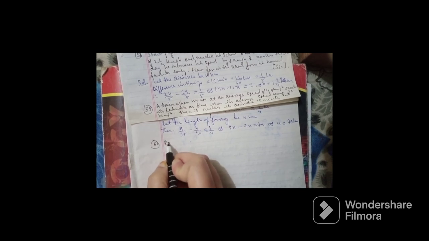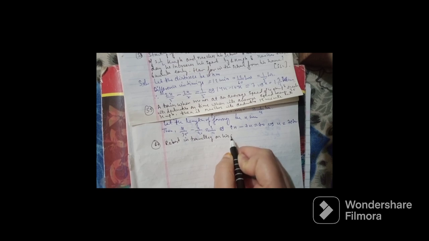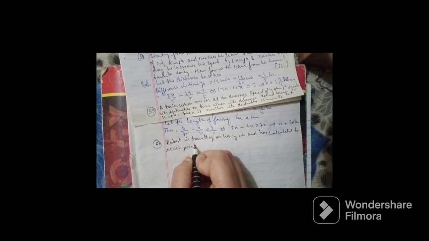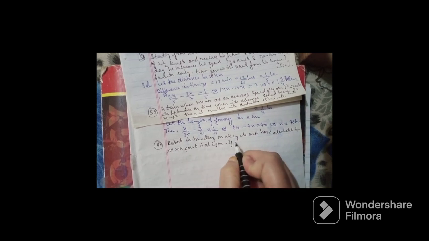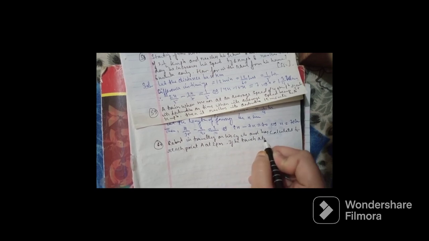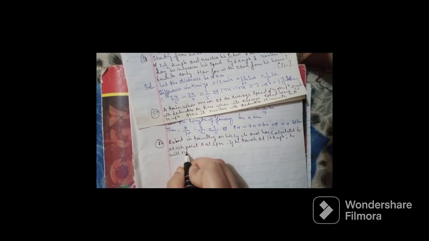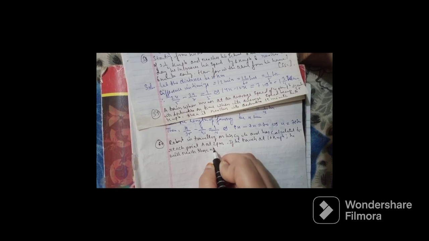Let's go for the same. The robot is traveling on his cycle and has calculated to reach point A at 2 p.m. If he travels at 10 km per hour, he will reach there at 12 noon.